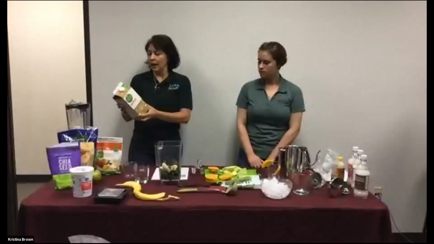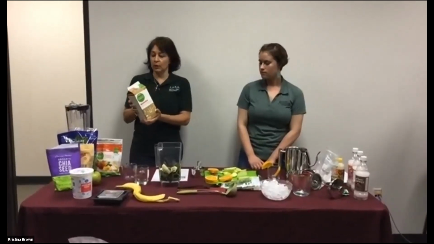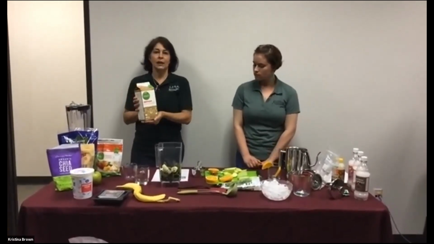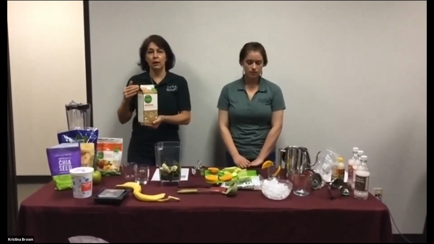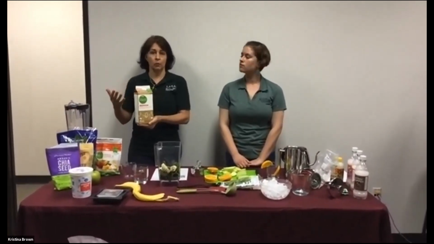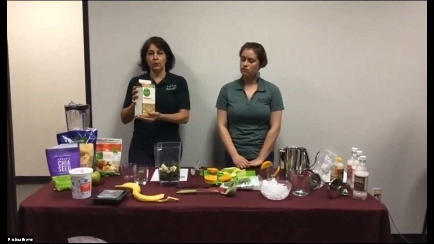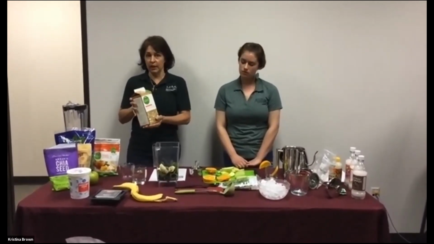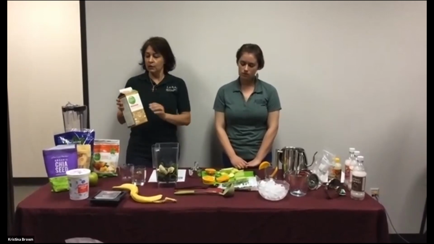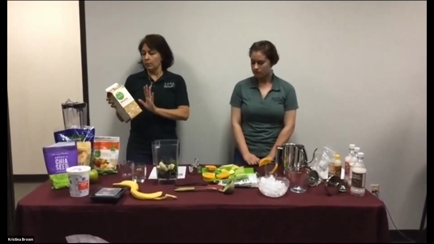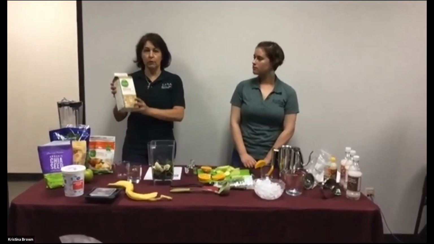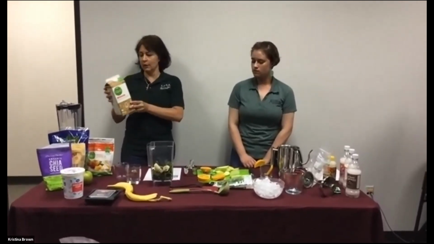So that's good. Another important consideration when you are using milk alternatives is that not all milk alternatives have that calcium like cow's milk would. And you probably know that calcium is an important part of our diet, especially as we age. So you want to have a source of calcium in your diet. So be checking to see if your milk that you choose has added calcium.